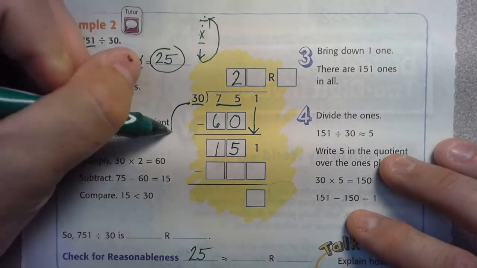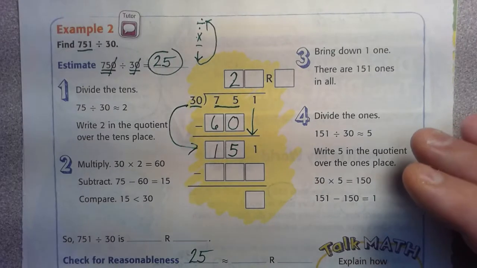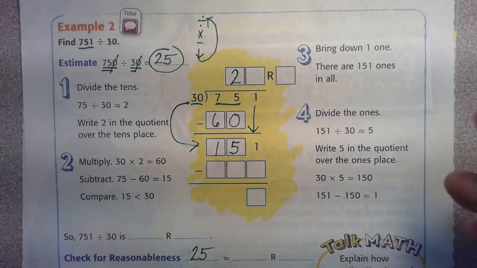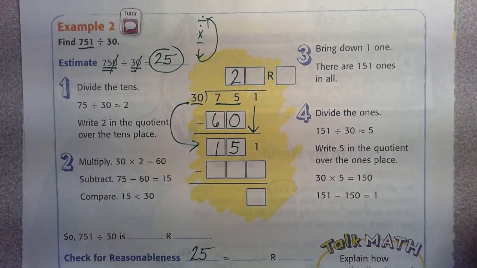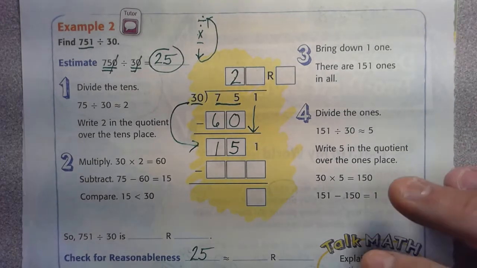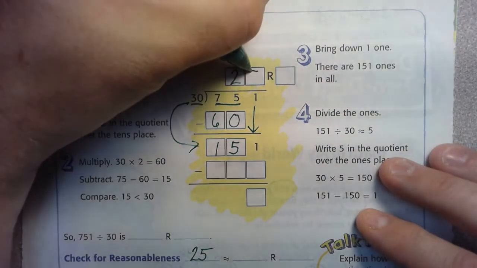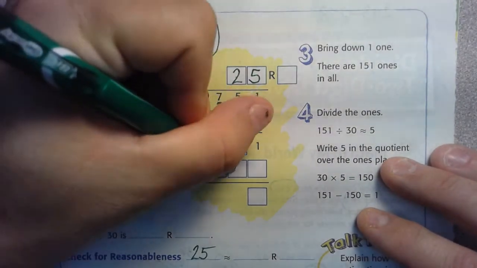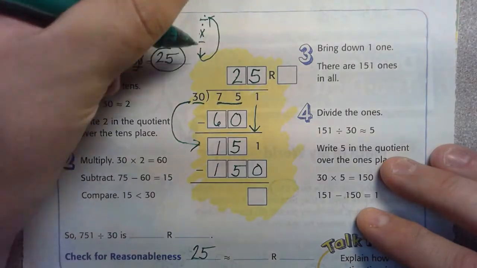I say 30 goes inside of 151. Again, you got to kind of think in your head. 30 times 2 is 60. 30 times 3 is 90. Ireland? She says 5. Let's try it. What is 5 times 30? 150. And then we subtract, we get 1.